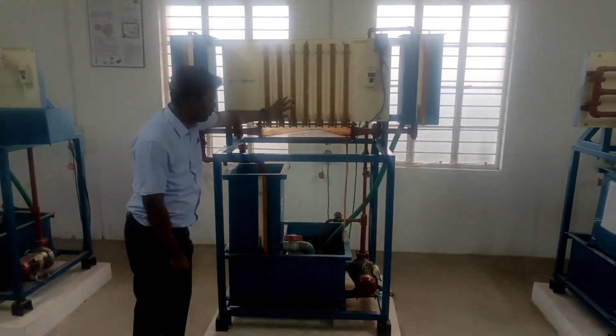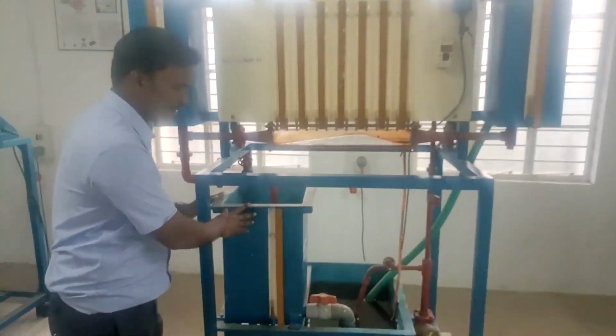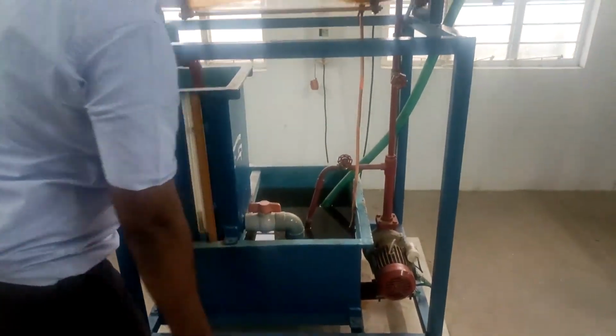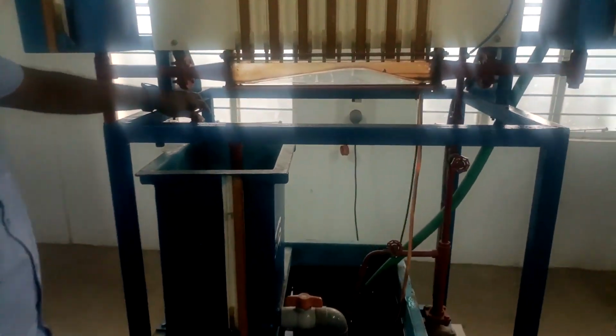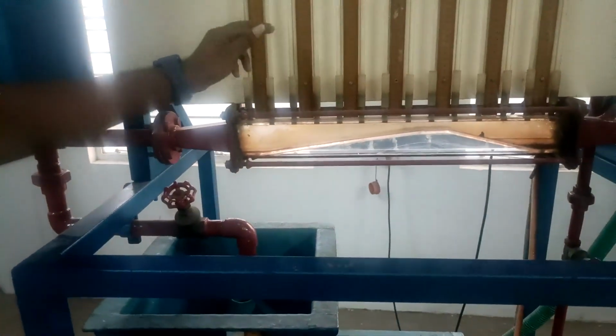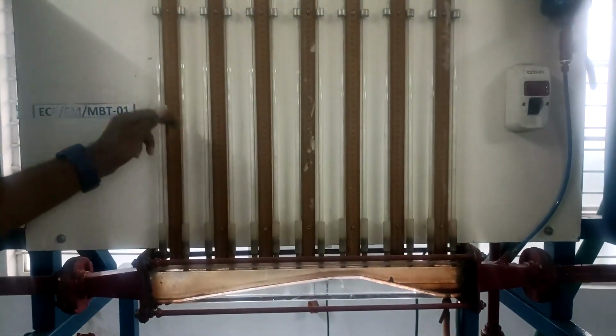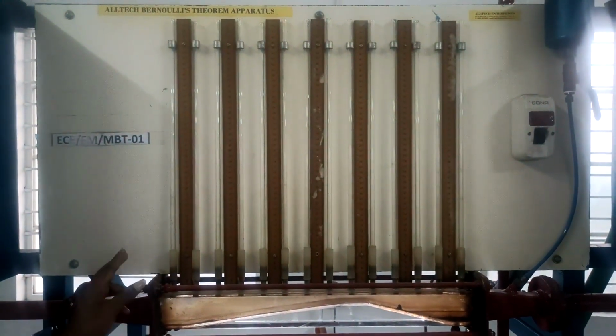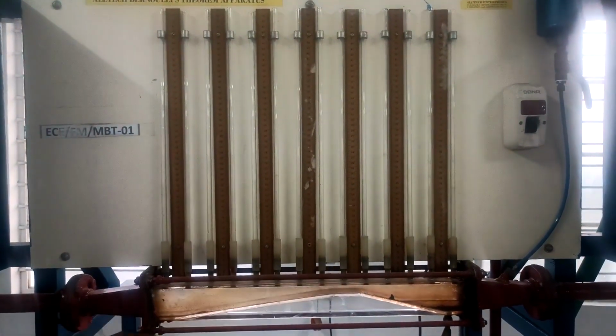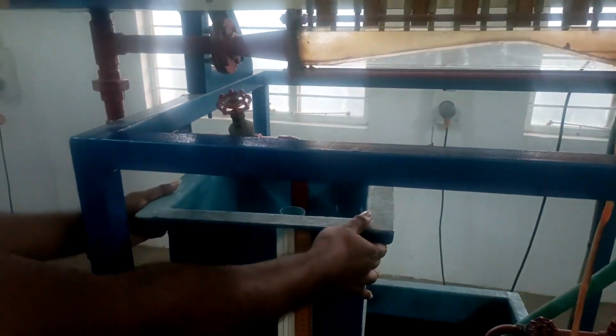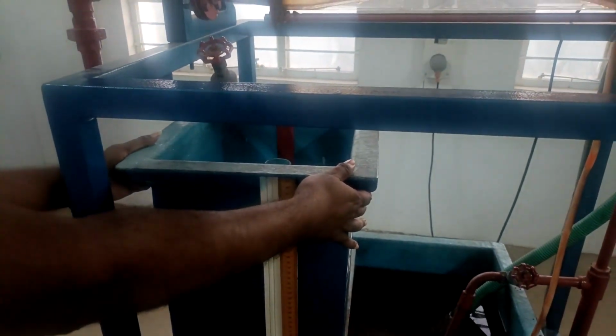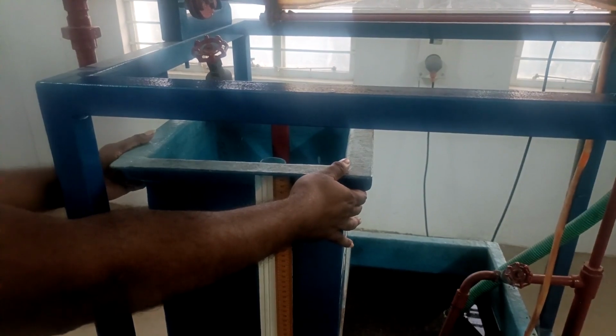This is the prismatic tube, this is the collecting tank, and this is the sump tank. First we want to adjust the discharge valve. So the reading will be adjusted in the piezometric tube. So this is the pressure head reading. Similarly, in the collecting tank, we want to take the time using the stopwatch for every 10 centimeter of rise of water.